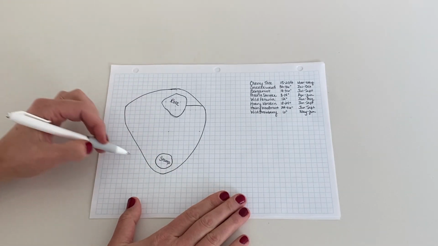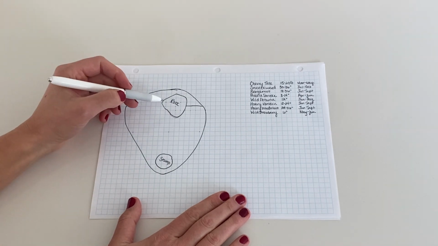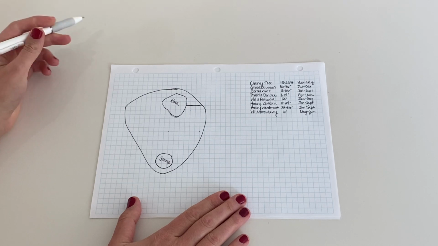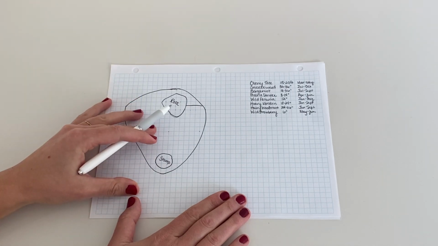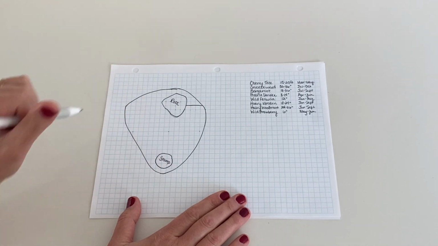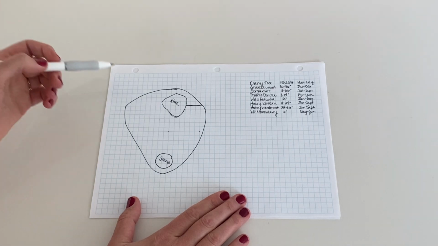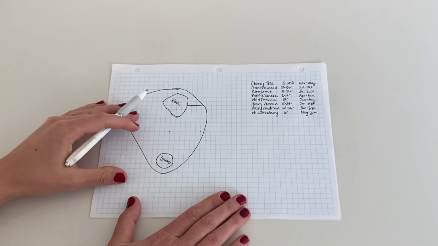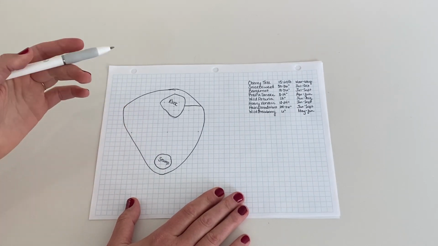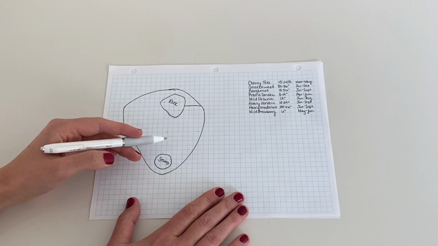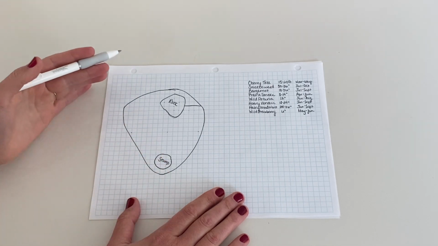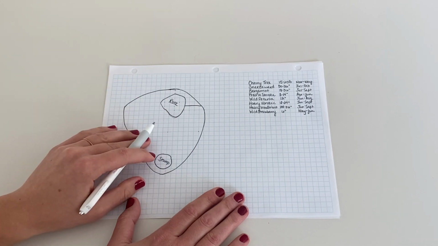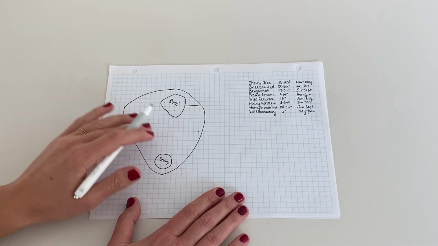So now that we've got the general shape of our space and have mapped out any pre-existing structures like my fake rock and my stump, now it's time for us to talk about the site analysis portion of landscape design. First and foremost, sunlight is probably one of the most important parts of your site analysis. I've looked at this area many times throughout the day and throughout the seasons, so I really have a good idea of what type of sunlight this area receives.